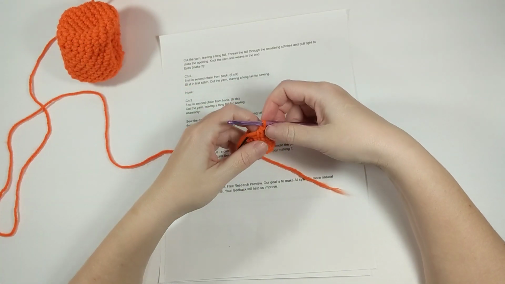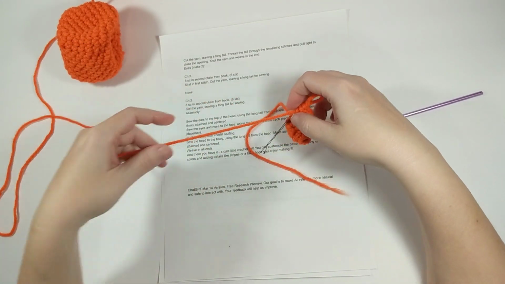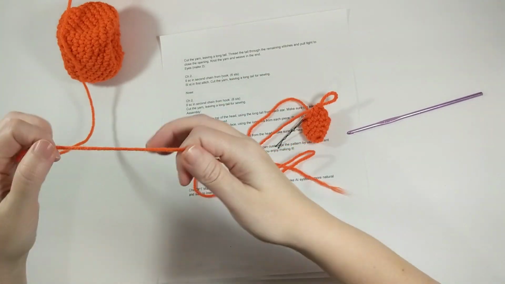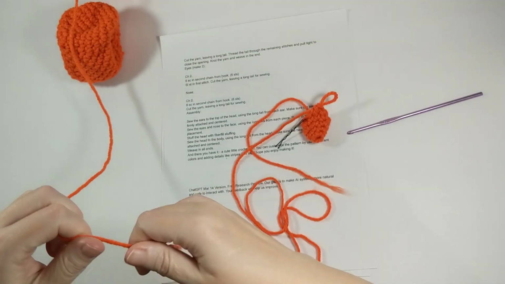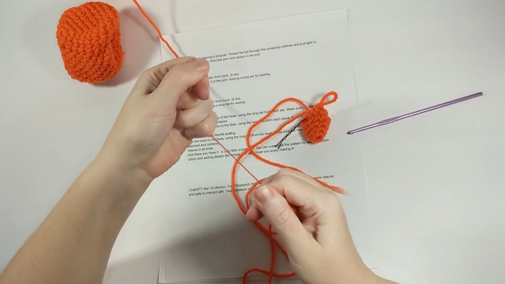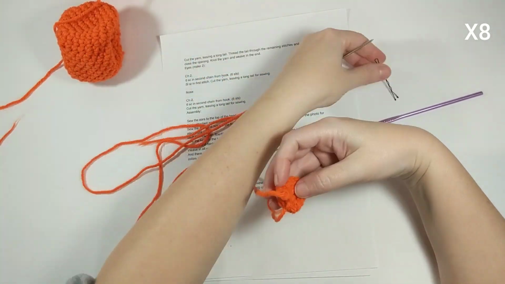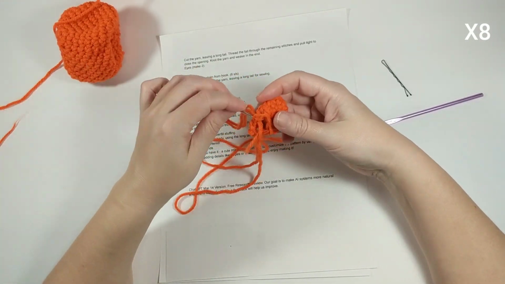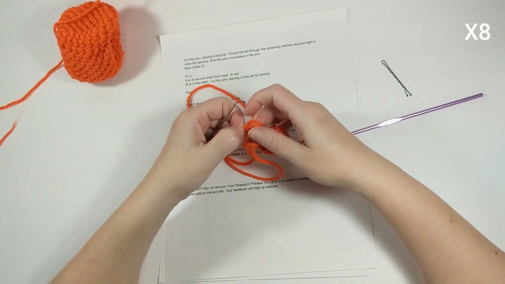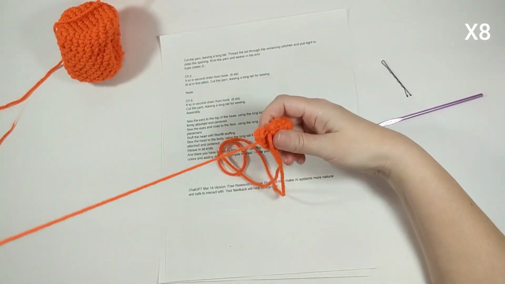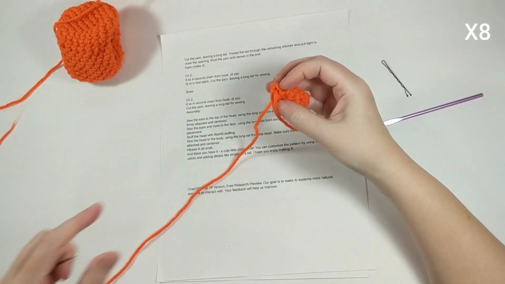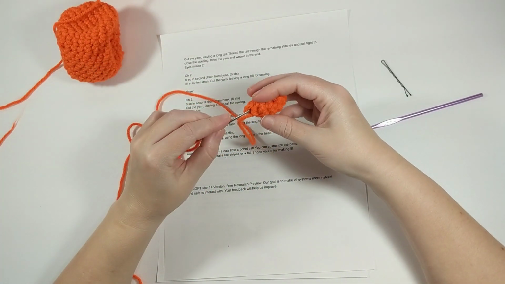So we are going to do just what we did with the head. A long tail, probably for sewing it on. Weave in the end. Okay.